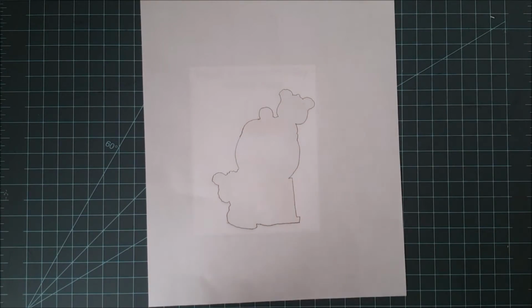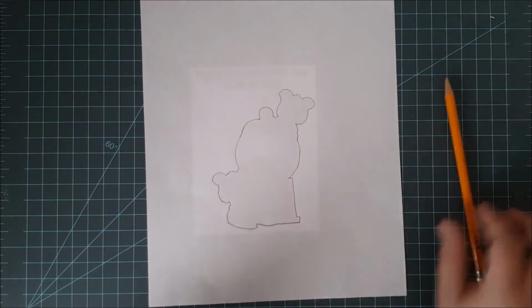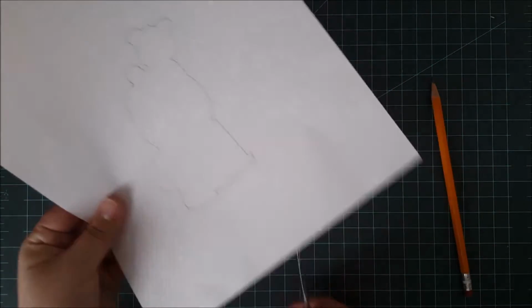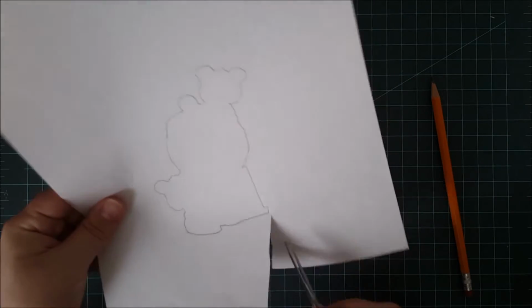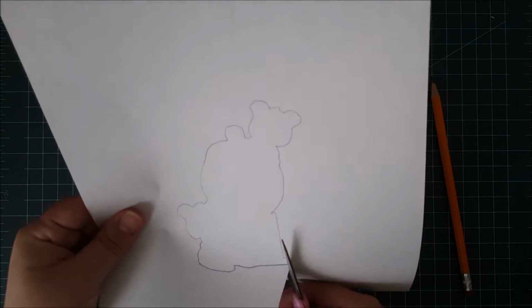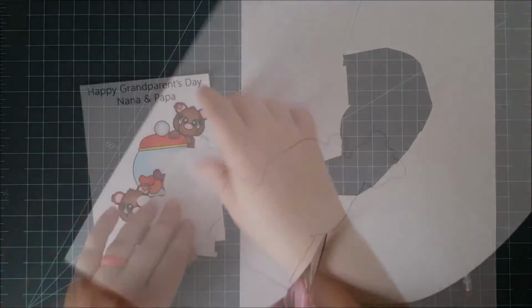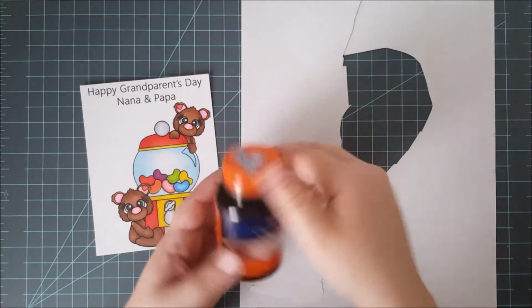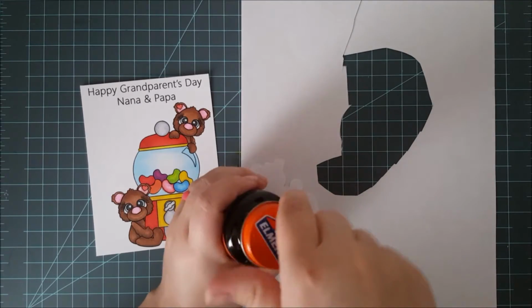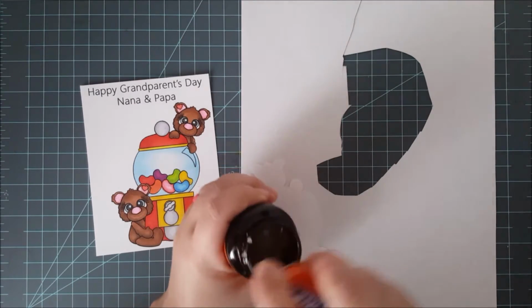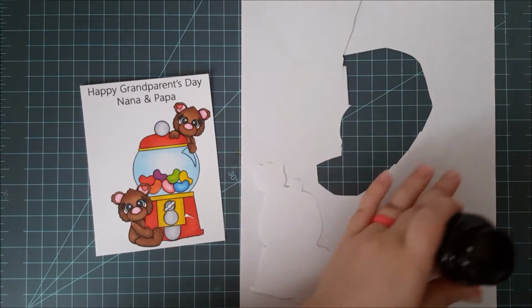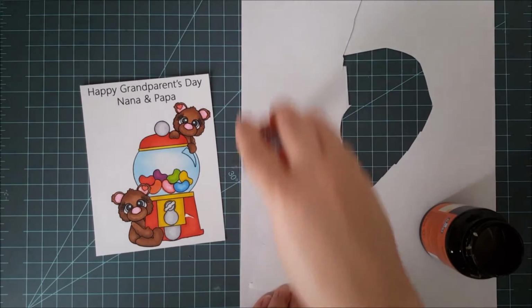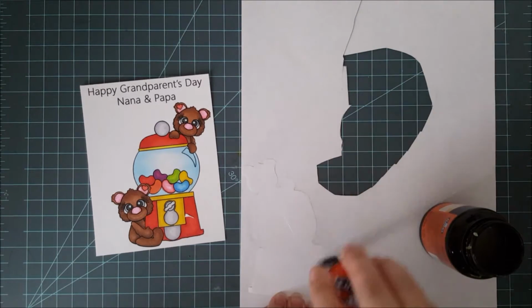Now to mask this off, to apply some distress ink around it, I did not print off another image. And I wasn't for sure if I had enlarged this at all or anything. So I just took a pencil and a piece of computer paper. I went around it and traced around it and then cut it out with my scissors. It's not going to be perfect, but it's enough to where it masks off enough where the ink doesn't show through on the actual stamped image.